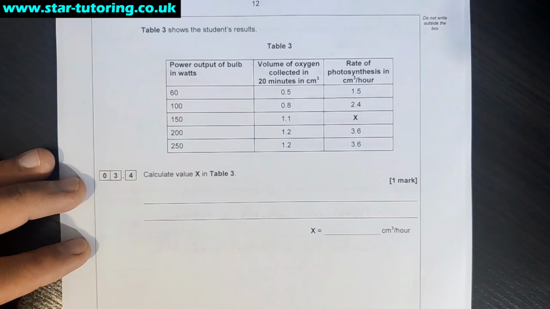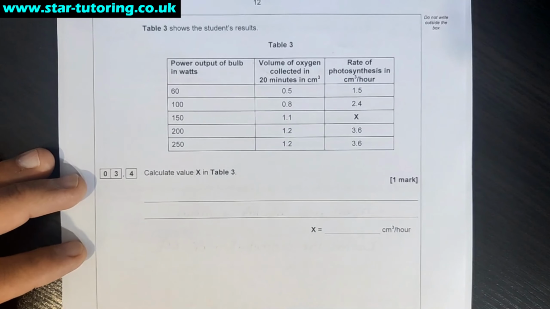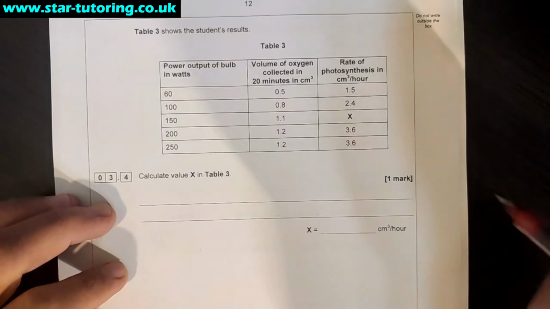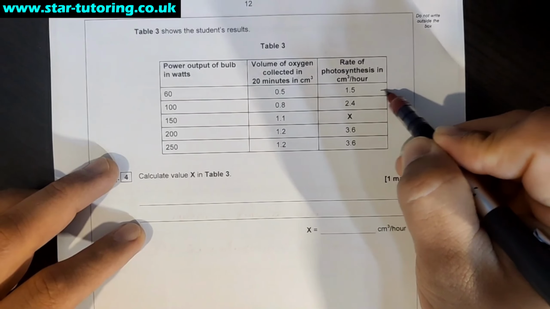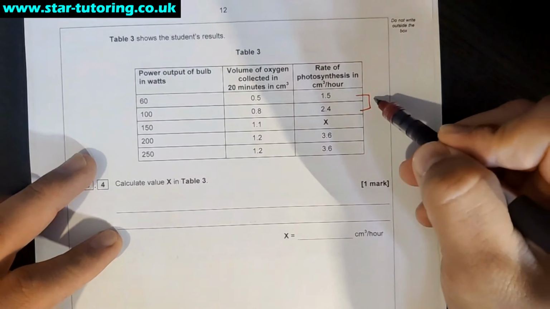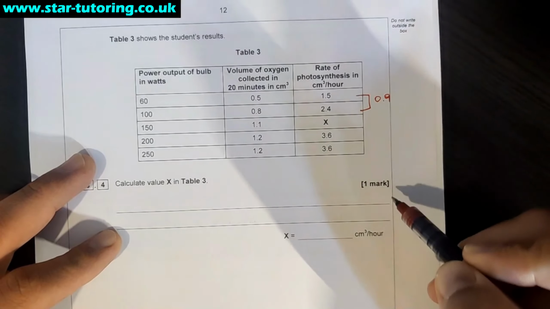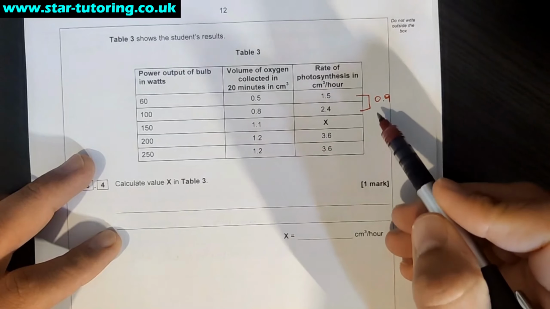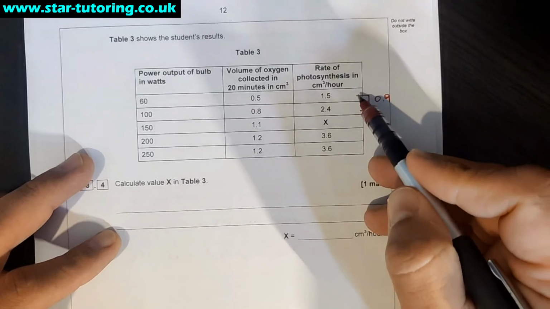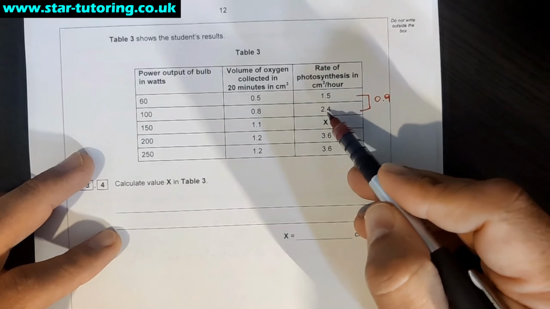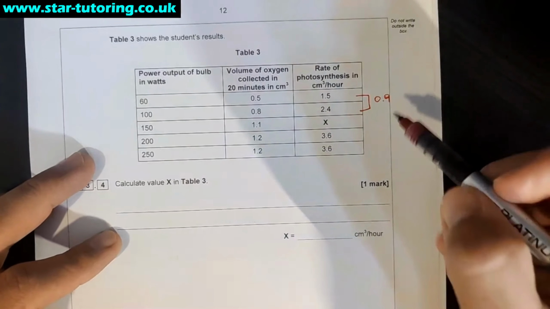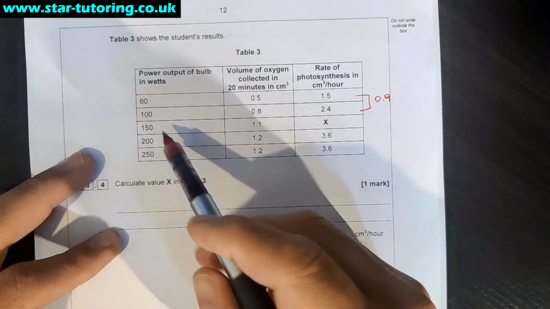Calculate the value of X in table 3. Okay, so how are we going to do this? Now, first of all, we're going to look at the difference between 1.5 and 2.4. What's the difference there? The difference is going to be 0.9, okay? And then if we add that plus the second value, this has increased by 0.9. So let's try to increase the second result by 0.9 as well, because it will probably be the next option as it's increasing by 50.